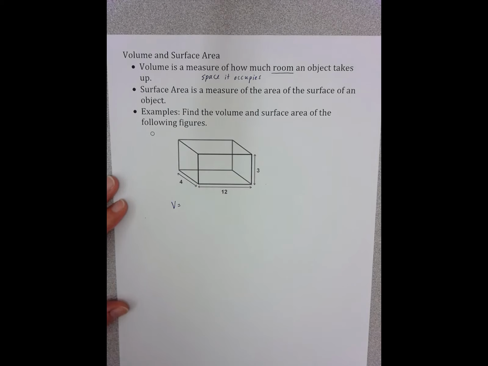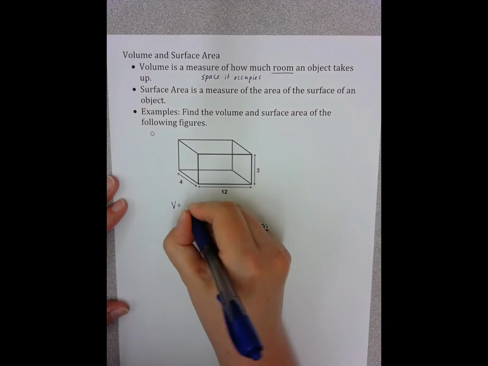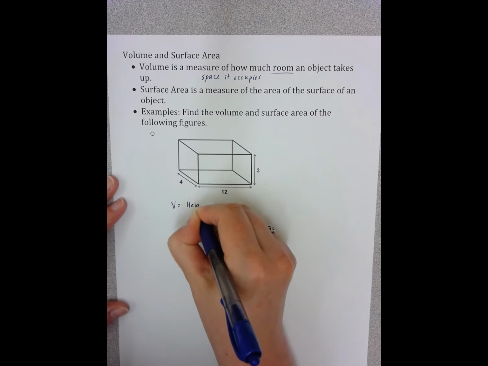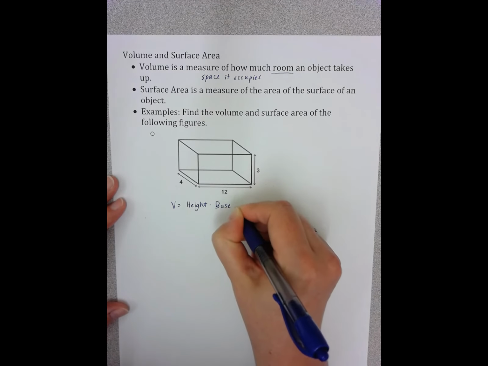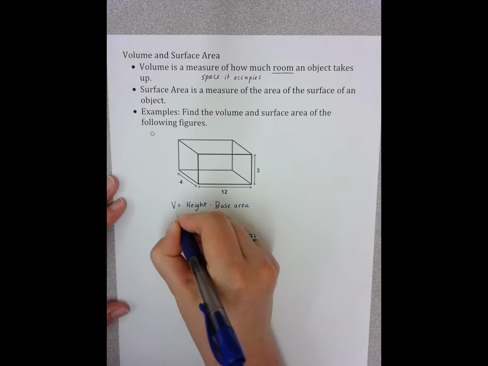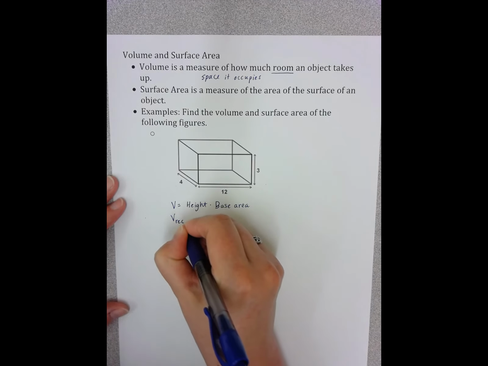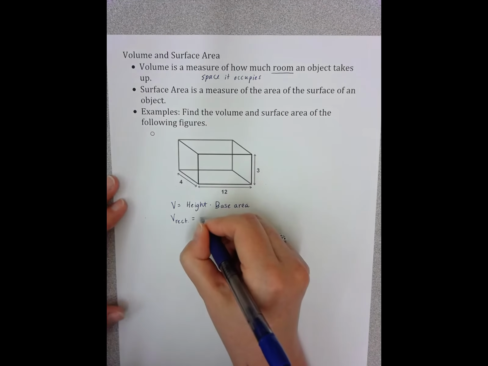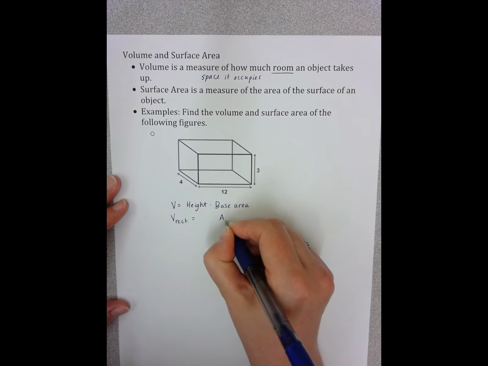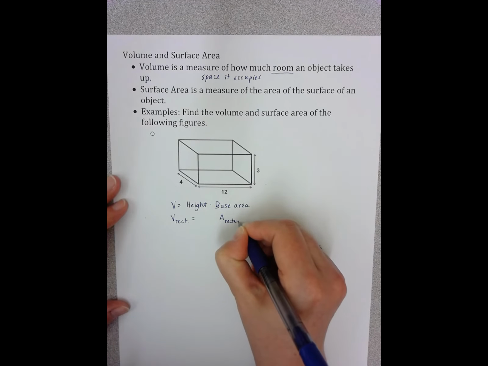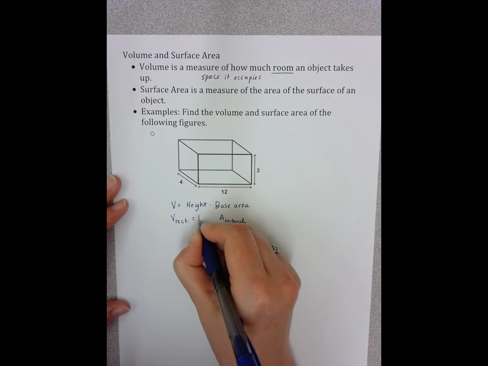Generally, we talk about volume for prisms as being the height of the prism times the base area. For a rectangular prism, our base is going to be the area of a rectangle. And we still have our height.